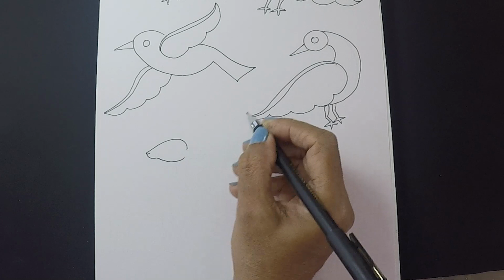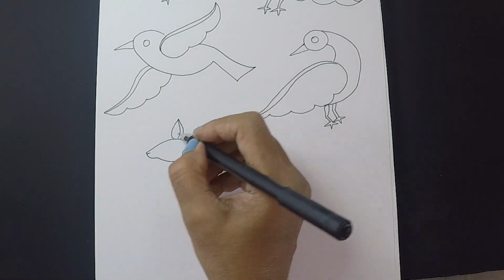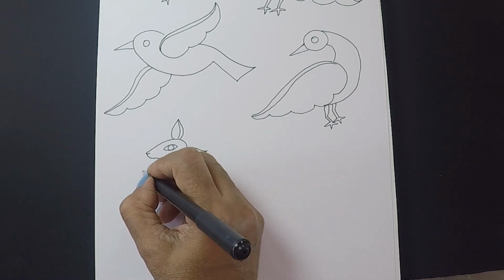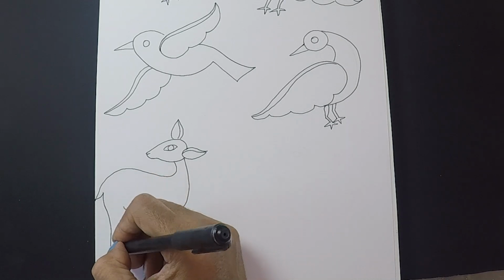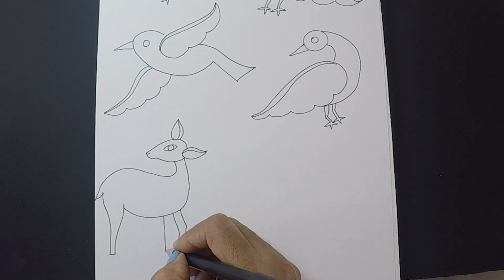Now let us draw a couple of deers. In spite of the simplicity of drawing, one can notice that it conveys an activity or movement as well.